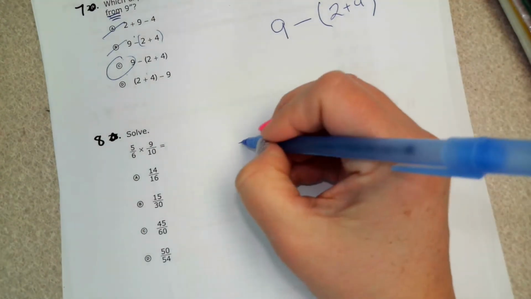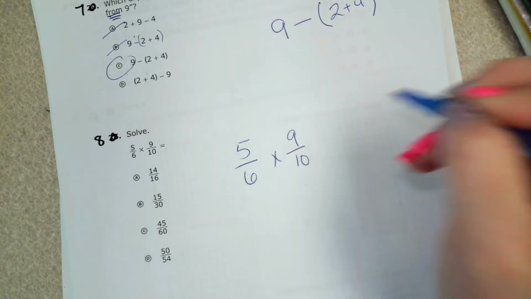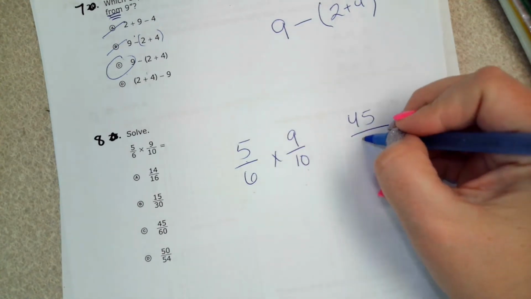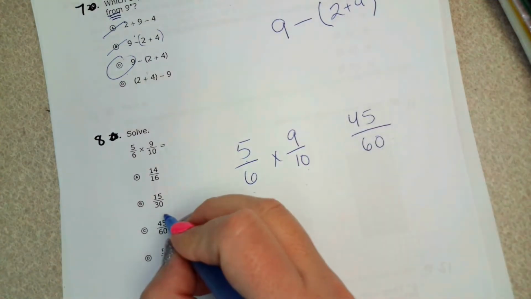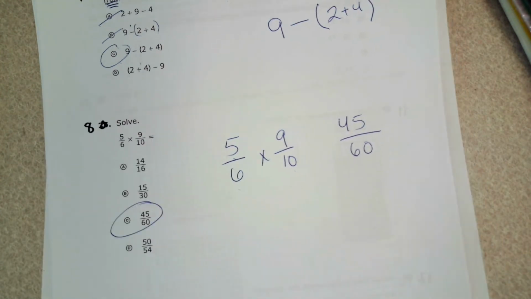Number 8. Solve. A lot of multiplying fractions on this one. All right, but that's straightforward. 5 times 9 is 45. 6 times 10 is 60. 45 over 60. Granted, it can be reduced, but the answer is there. All right.